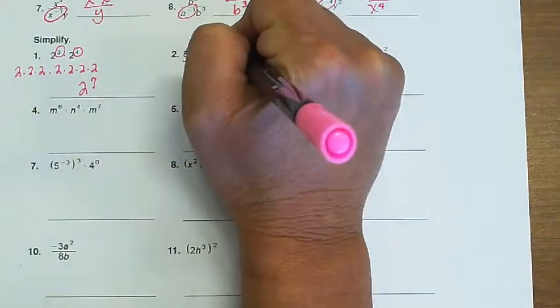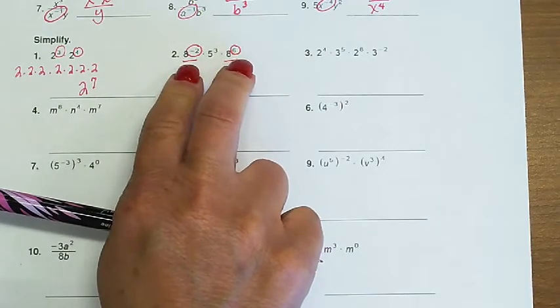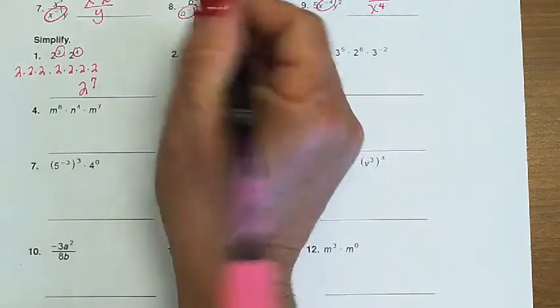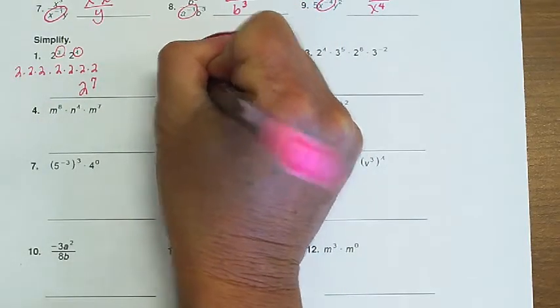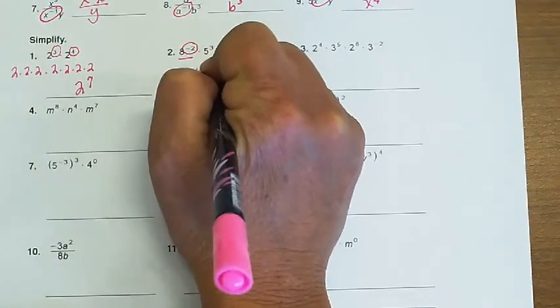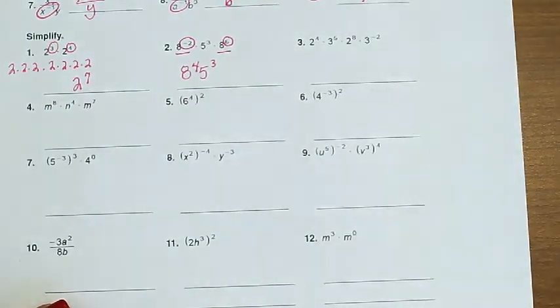I know if I have both of the bases, what do I do with the exponents? Well, I add them. So negative 2 plus 6 is 4. So this would be 8 to the 4th power. And then the 5 to the 3rd, you don't have anything to combine that with, so we're just going to leave it as 5 to the 3rd.